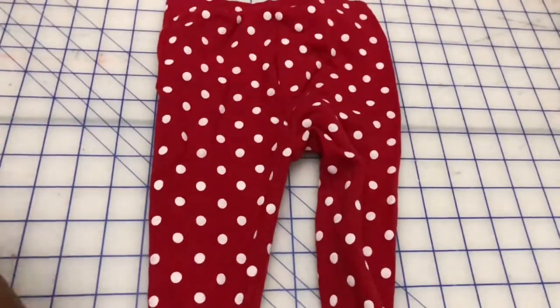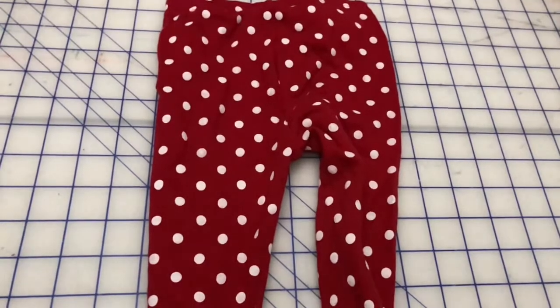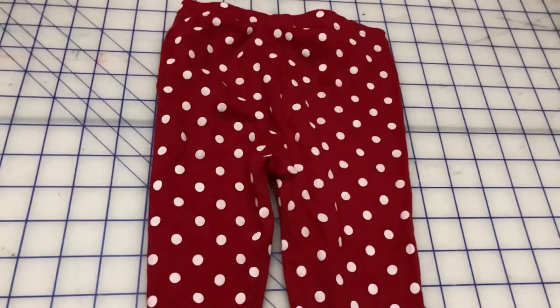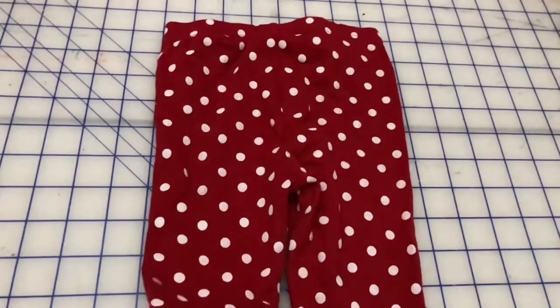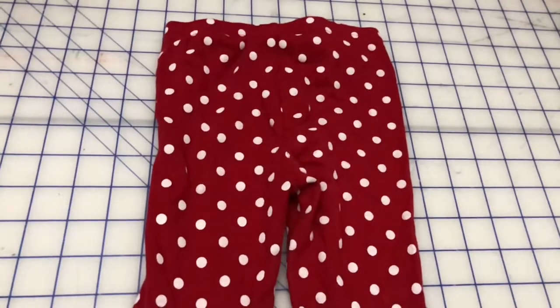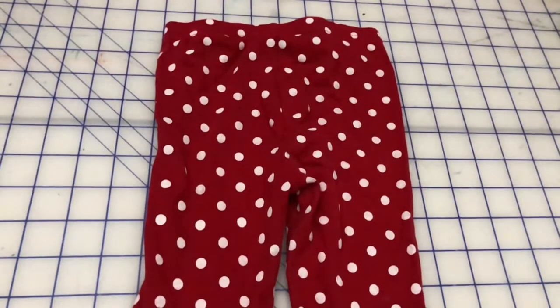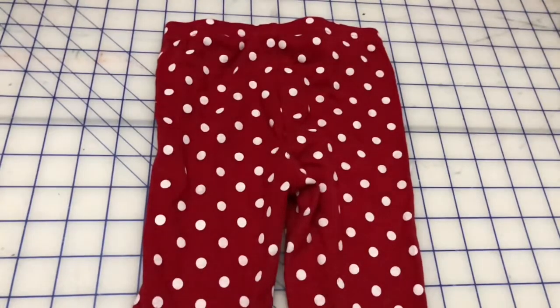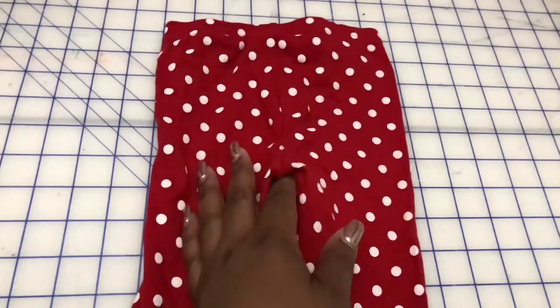So while I was at the thrift store, I found these items. This is a pair of children's pants, and they're all knit fabric. When I saw this, I thought Minnie Mouse. So I'm thinking I may do something Minnie Mouse inspired with this garment here. And I try not to spend more than $1, guys, when I'm looking for these things.